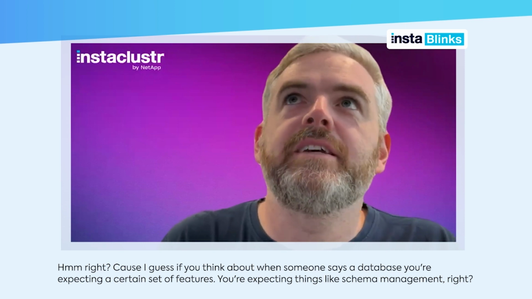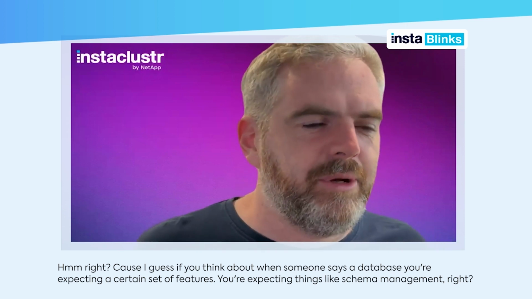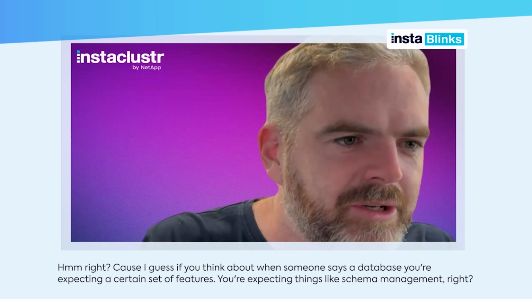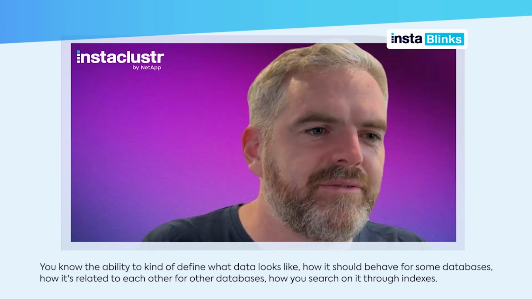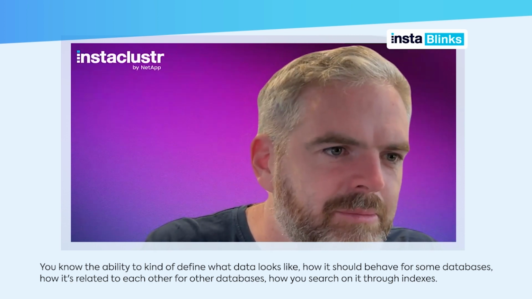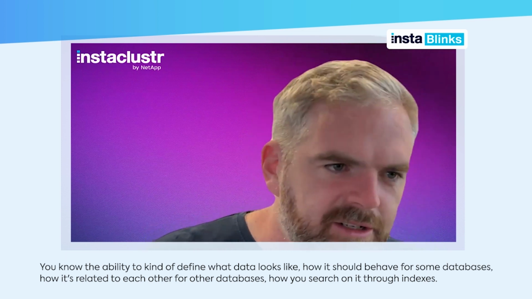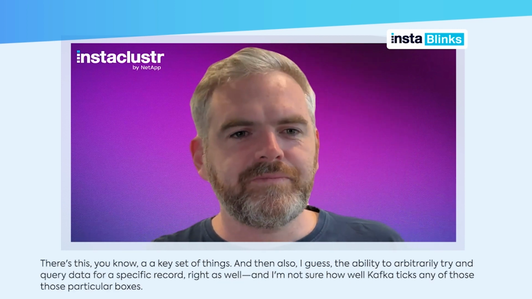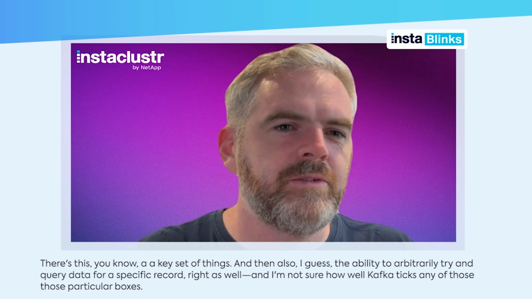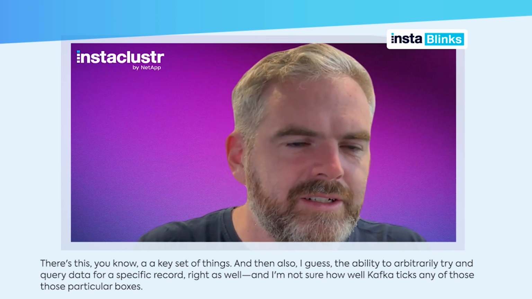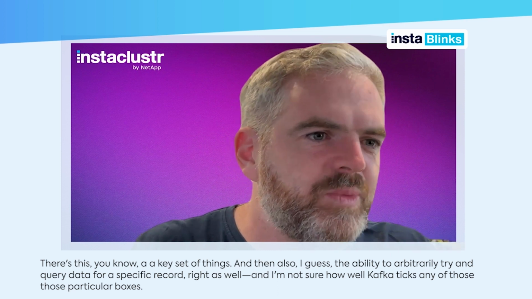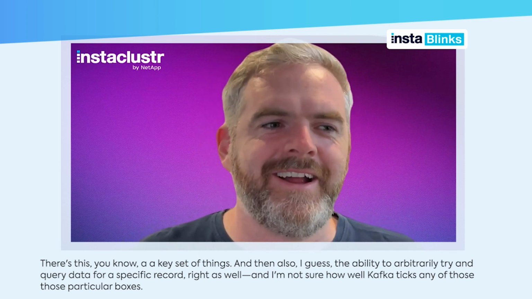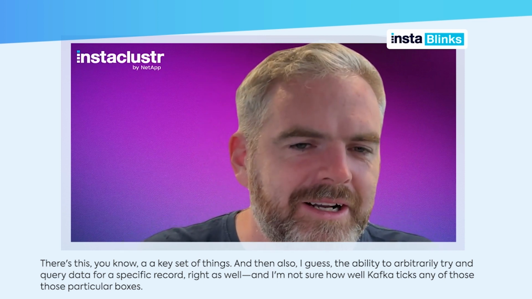Right, because if you think about it, when someone says a database, you're expecting a certain set of features. You're expecting things like schema management, the ability to define what data looks like, how it should behave, for some databases how it's related to each other, and how you search on it through indexes. There's a key set of things. And also the ability to arbitrarily query data for a specific record. And I'm not sure how well Kafka ticks any of those particular boxes.